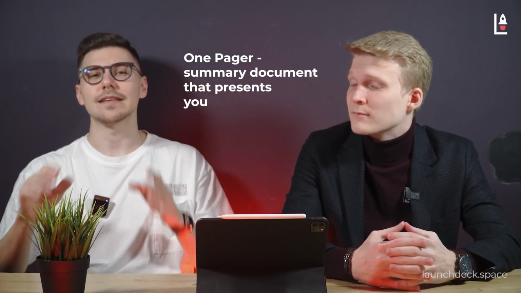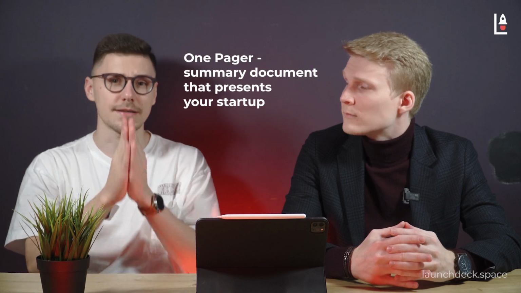So for starters, what's the difference between a one-pager and a pitch deck, and what purpose does it serve? A one-pager is basically a summary document that presents your startup, and usually it is the first step of communication with your potential investors. While in a pitch deck you present your startup in detail, a one-pager serves the purpose of a brief summary of your pitch deck, which tells your story in a brief and concise manner.